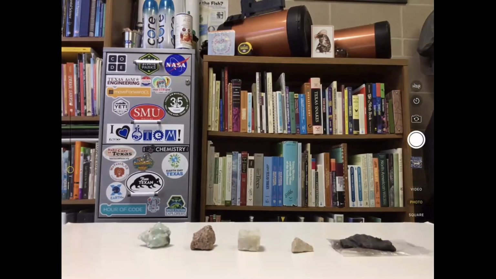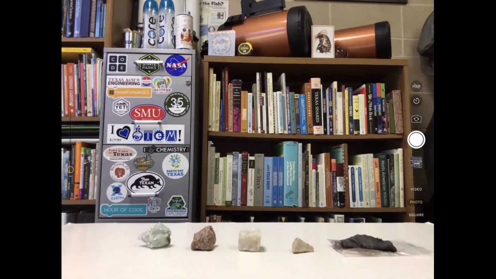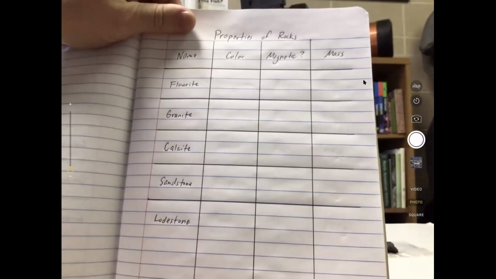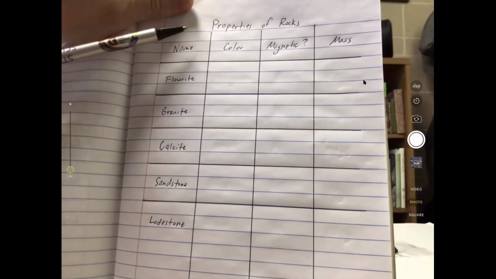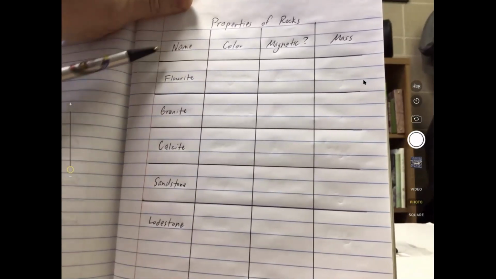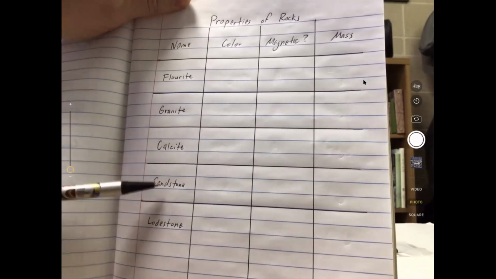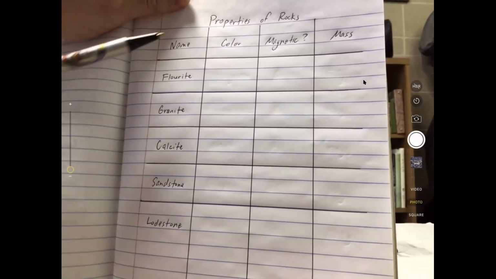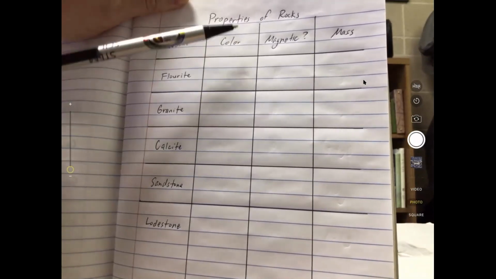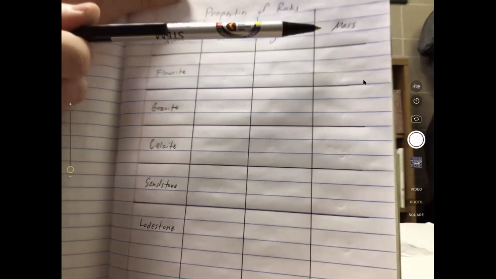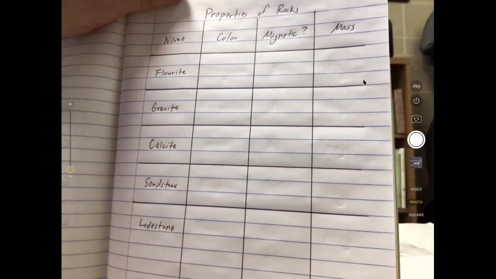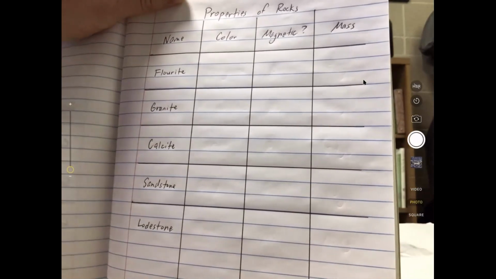But whenever you study anything in science, you should also use a science notebook. That's another tool that we use in science. So here's my science notebook, and I made a little table in there, and I titled it Properties of Rocks. I'm going to name all of the rocks. So there's fluorite, granite, calcite, sandstone, and lodestone. And I'm going to record the color of the rocks, and I'm going to say if the rocks are magnetic or not. And last, I'm going to measure the mass of the rocks and record all of that in this table in my science notebook.